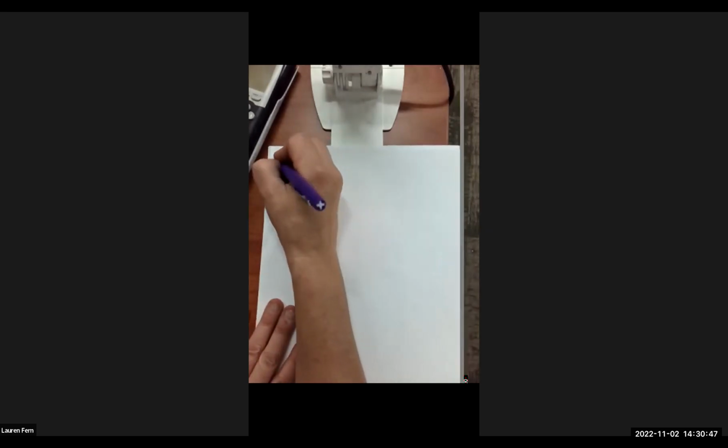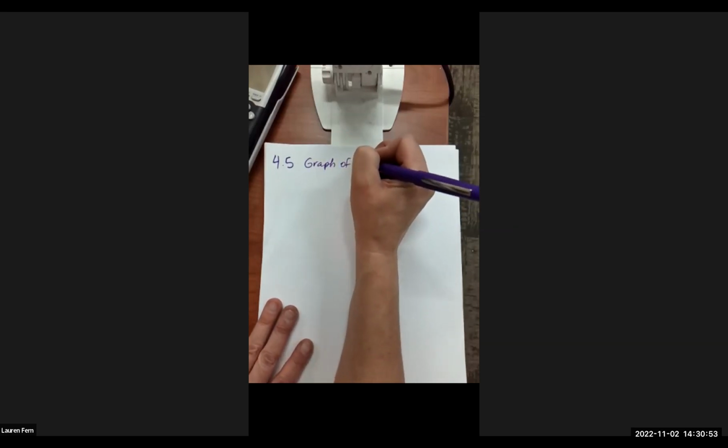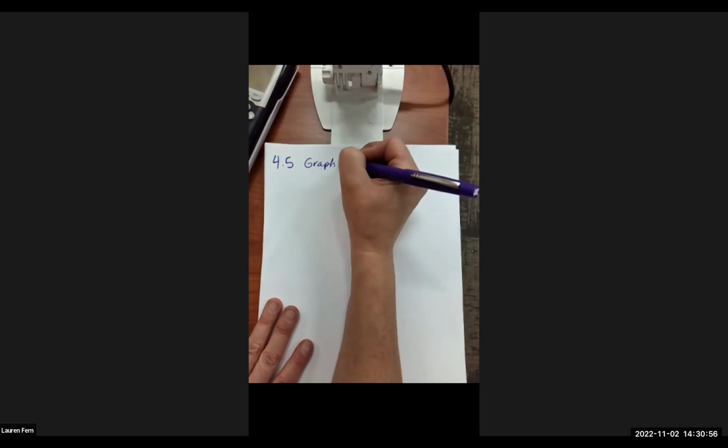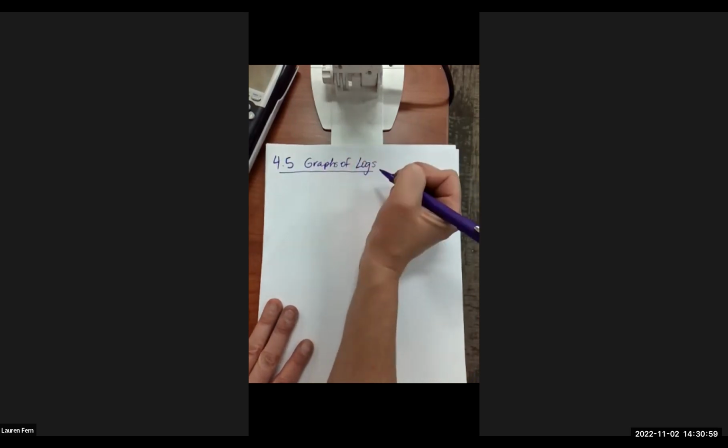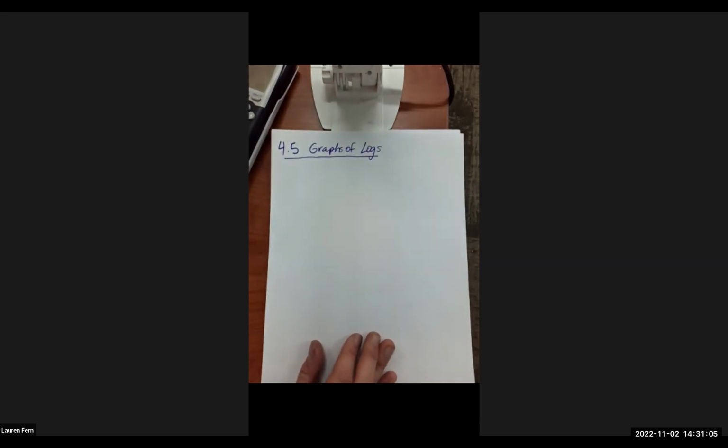Okay. What we're going to do in section 4.5 is look at our log functions a little bit deeper. We're going to look at the graphs of our logs. We've played with them a lot. What we want to do now is just get a better feel. Pretty much everything I am going to be doing in this section is using the fact that our logs are inverses of our exponentials. And so we're going to be using those properties like crazy.